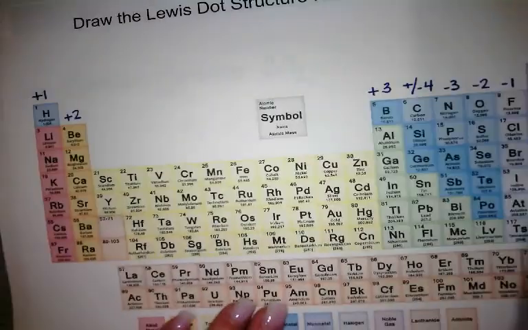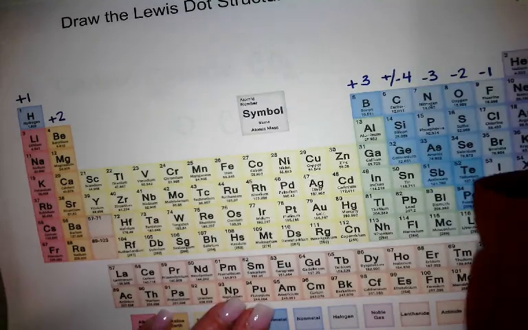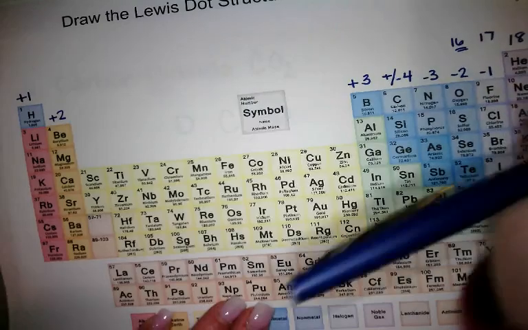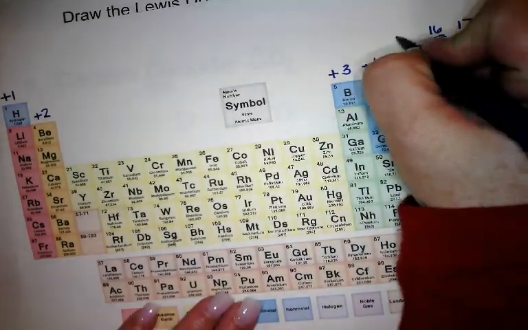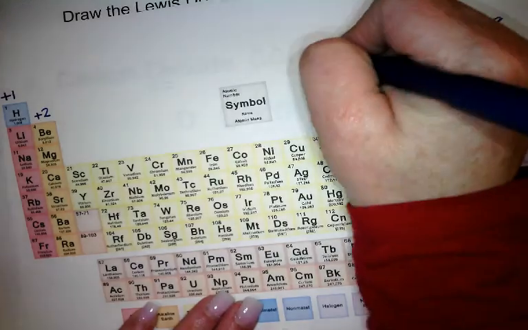So over here, for instance, we have 18, 17, 16, oxygen 16. So there's 6 valence electrons. Nitrogen is 15, 14, 13, and then 1 and 2. Okay.